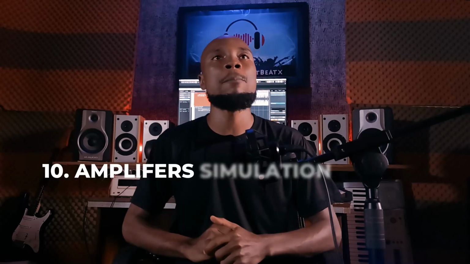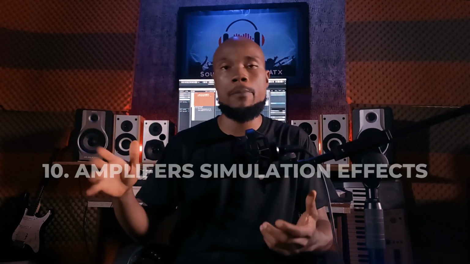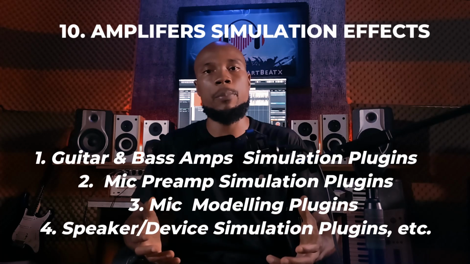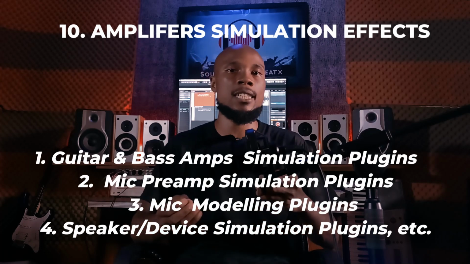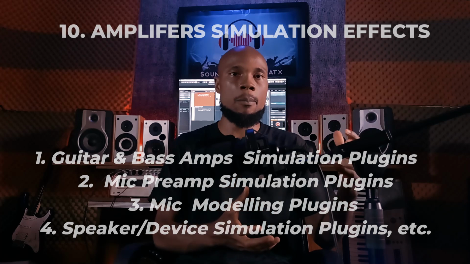We also have amplifier effects, or amplifier simulation effects, or amp effects, or amp simulation effects. So amp effects are those effects that simulate different kinds of amps, combos, and cabinets, like all forms of guitar amps, bass amps, microphone modeling, mic preamp, and any other kind of effect that helps you to replicate the sound of an amp are all amp simulation effects.